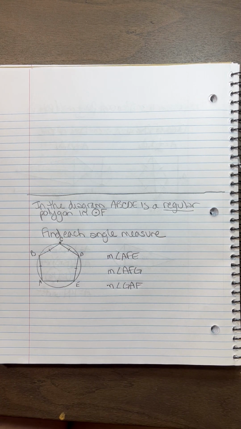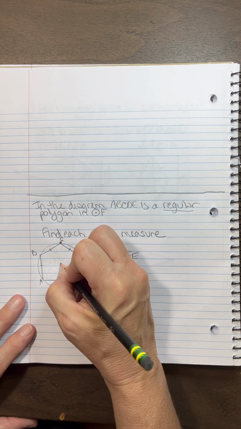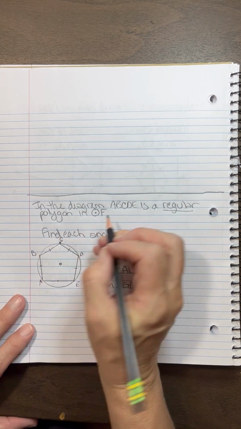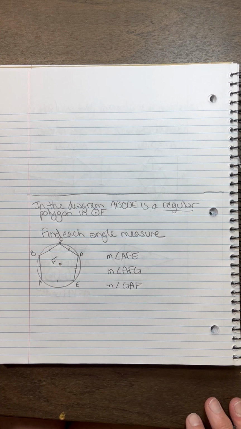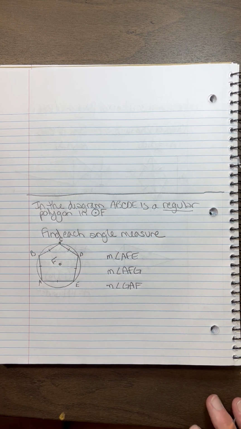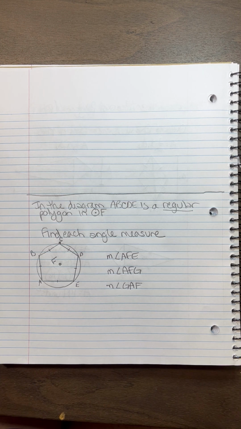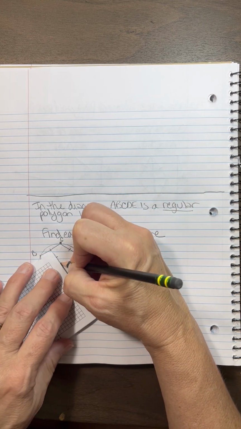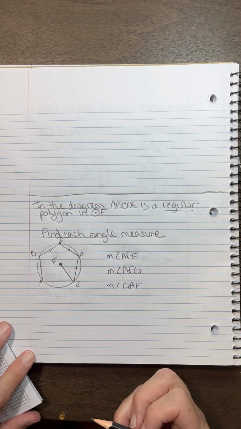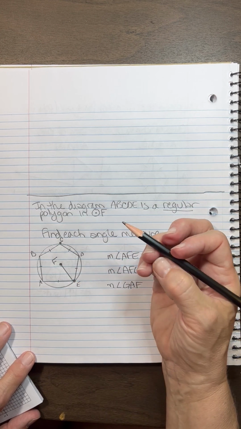Okay, so where's the F? Here it is. F is going to be the middle of the circle, right? Because that was circle F. Okay, so if this is all they give you, I want you to think about a few things. If this is the center of the circle, then from F to E would be from the middle of the circle to the edge of the circle, right?